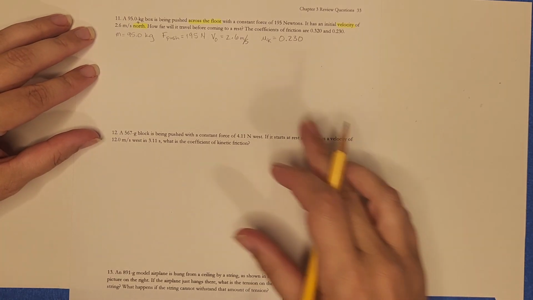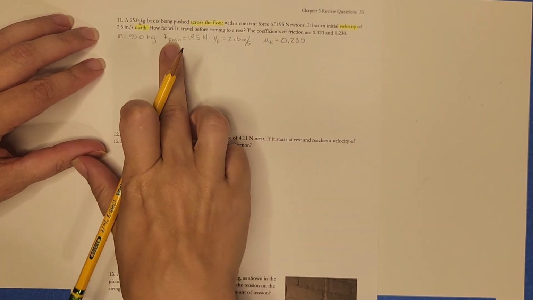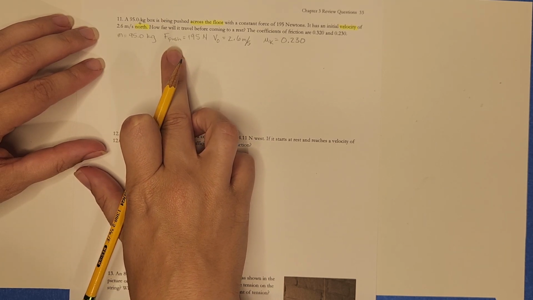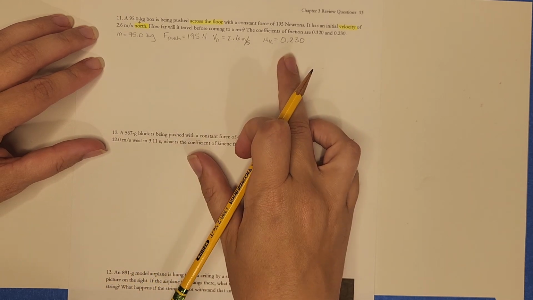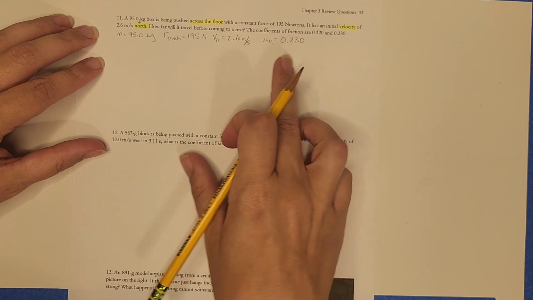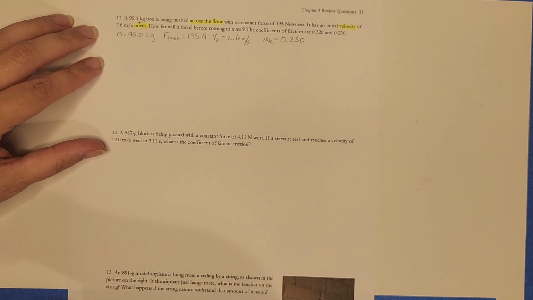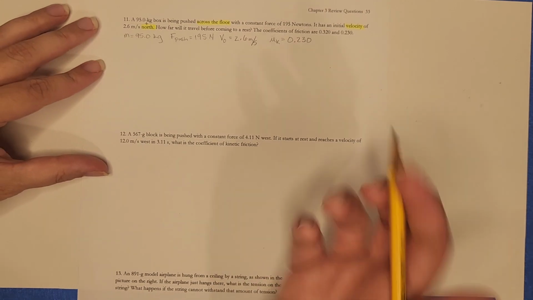So here I am given the force of pushing and I'm given everything I need to determine the force due to friction. And so really a good place to start is probably going to be what that net force is, so I can determine things that are due to the acceleration.